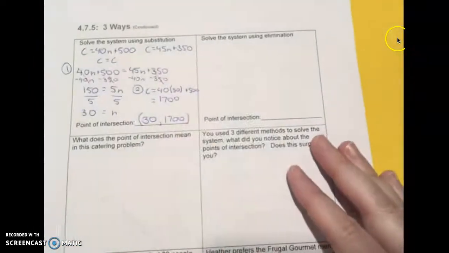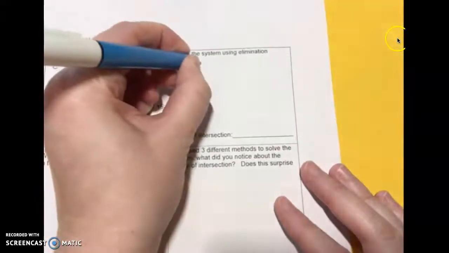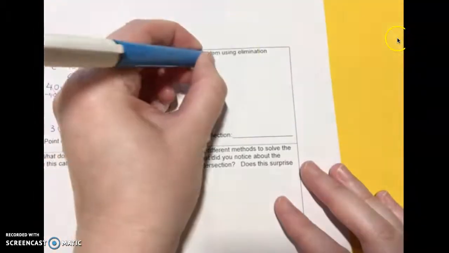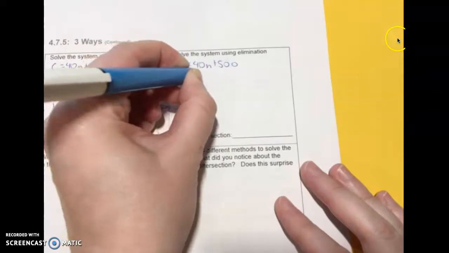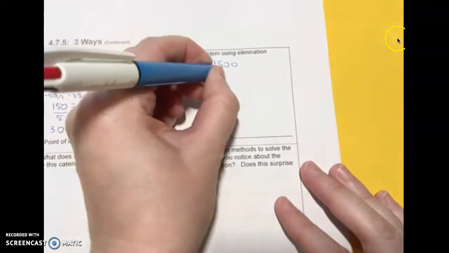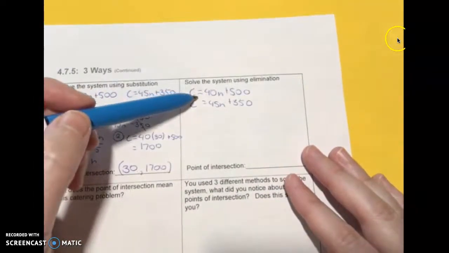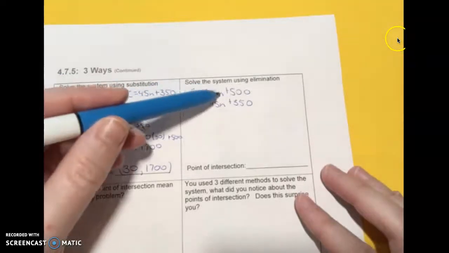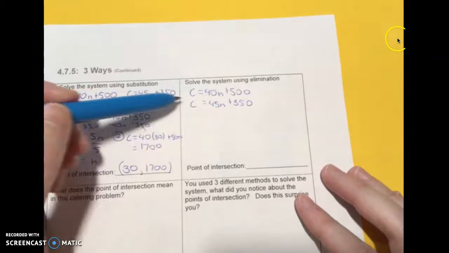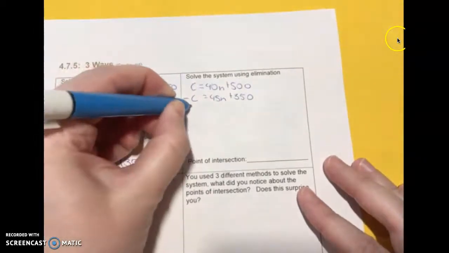So let's finally do it by elimination. This is where we stack them and get rid of one. Plus 500, C equals 45n plus 350. Well, remember when we're eliminating, we need to get the coefficient in front of one of our variables to be the same. And look, these are the same. So if we subtract these, the C's are going to go away.